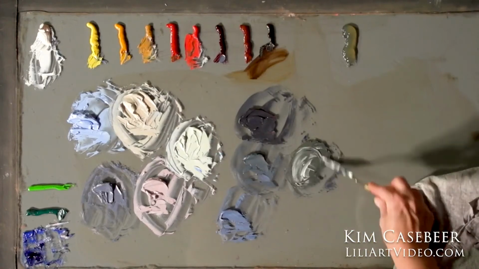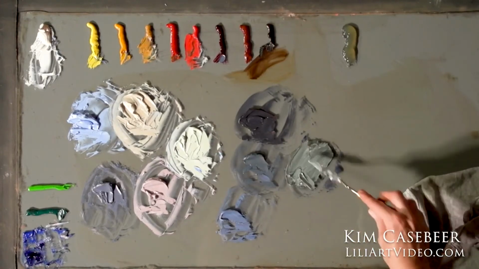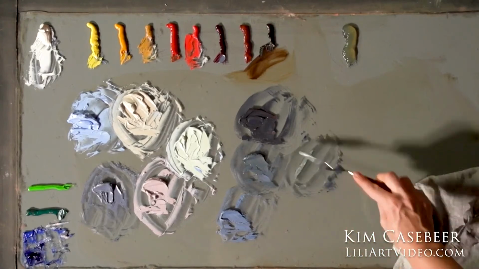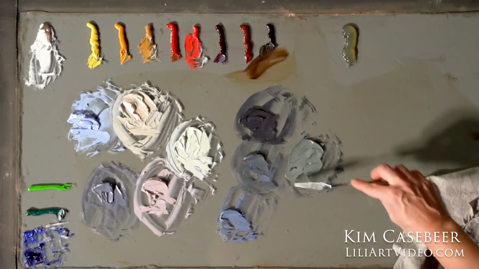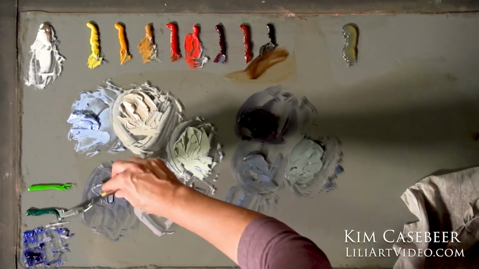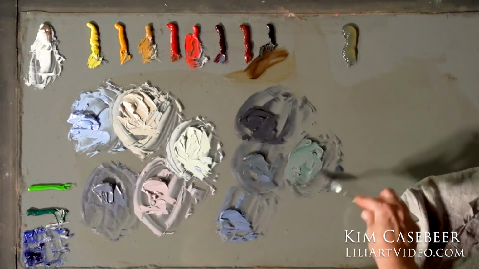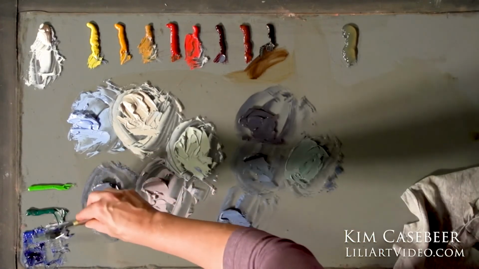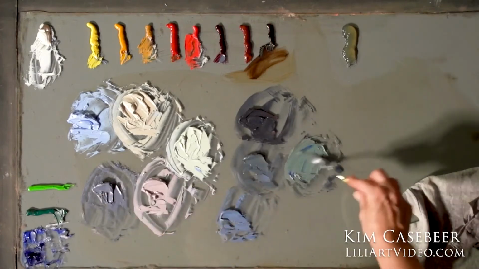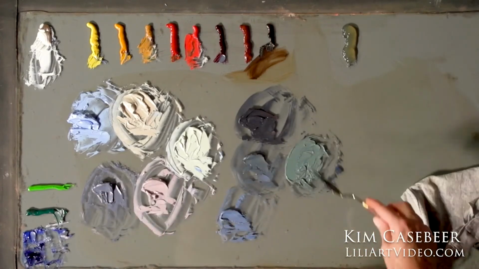So grab a little white. And that really cooled that color off. So now I will need to pull some more blues and greens back into it and then warm it back up.